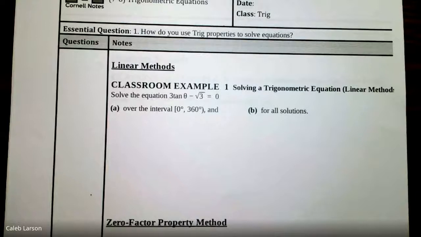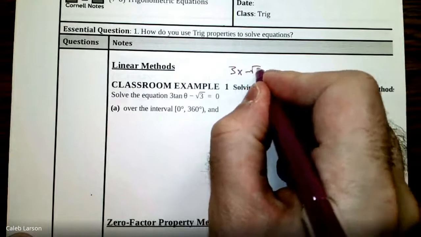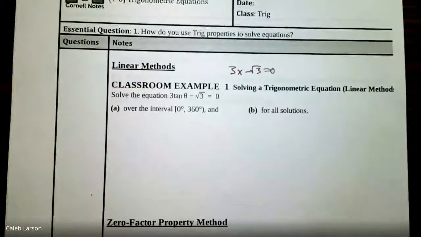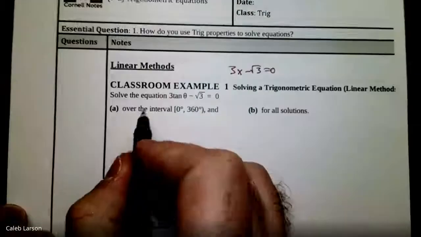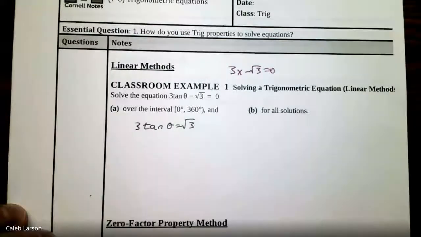So number one here, it says, solve a trigonometric equation using a linear method. So it says, solve the equation 3 tangent of theta minus radical 3 is equal to 0. And so basically what we're going to do is use the same trick as we would if we were to solve something like this. Okay, we're going to use that same trick. And so we're going to have our solution first off be over the interval from 0 to 360, pretty standard. So what we're going to do is first add root 3, and then divide by 3, right? You just get the tangent of theta alone.